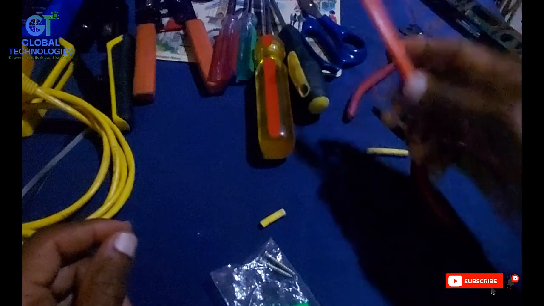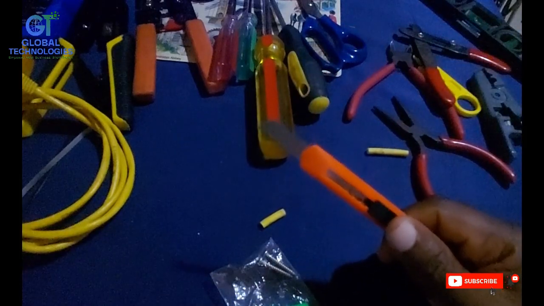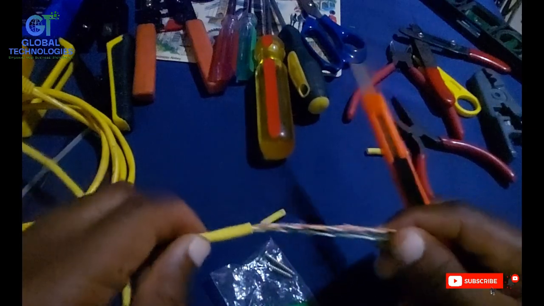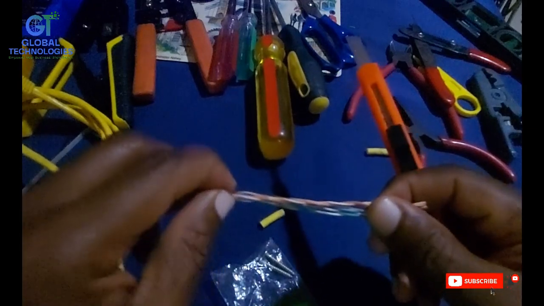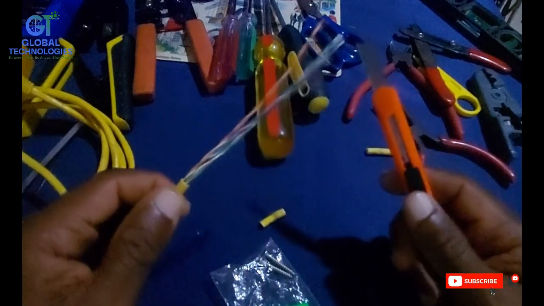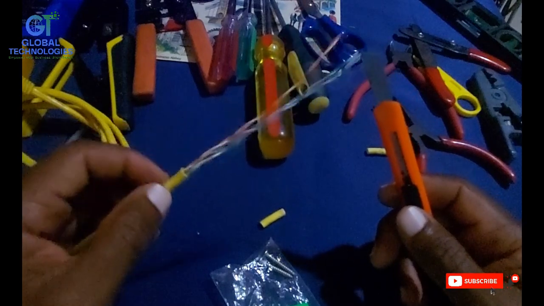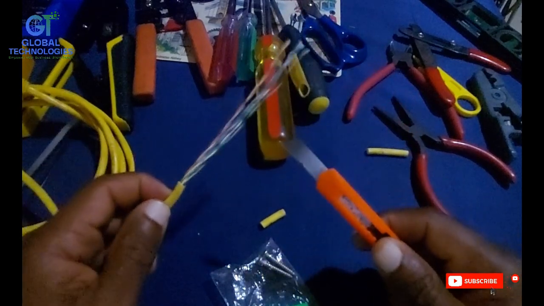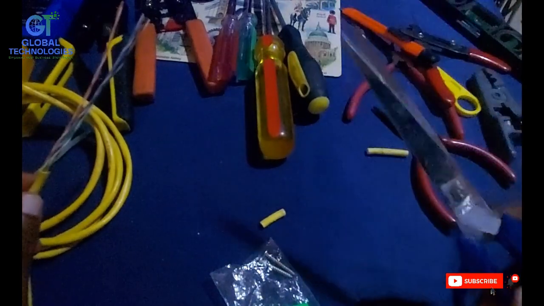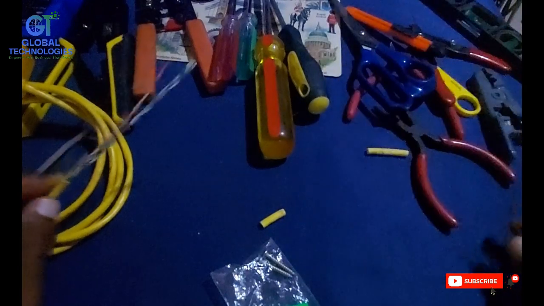Other cutting devices we have are things like knives. Sometimes you find a string in the cable, but this doesn't have any. This was a custom made cable, so this doesn't have that string that normally comes in the Ethernet cable installation. In a case like that, you would need something like a knife or scissors to cut that string.